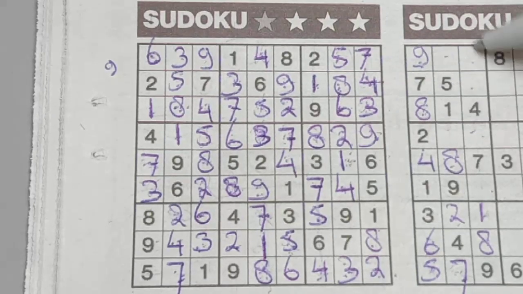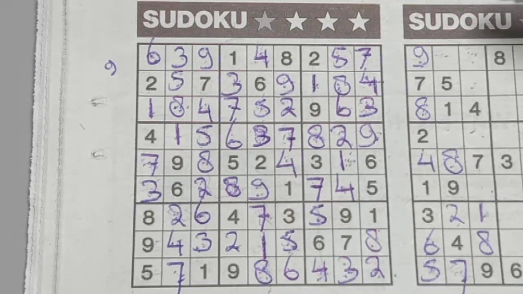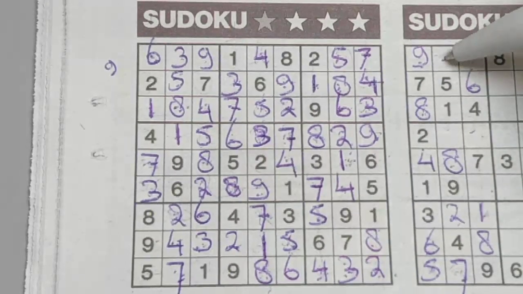These 3 numbers of this big square, the missing numbers are the 6, the 3, and the 2. We have a 6 here, so no 6 in those 2 boxes. 1 box left for the 6 should be here. The 2 and the 3 are left.